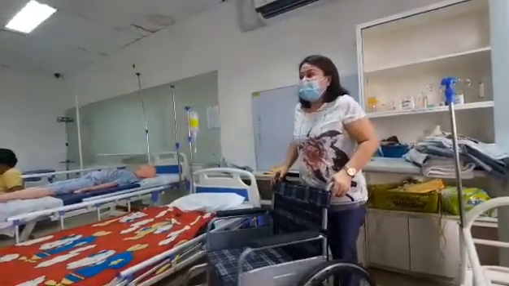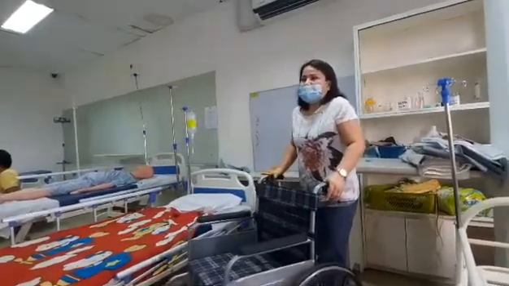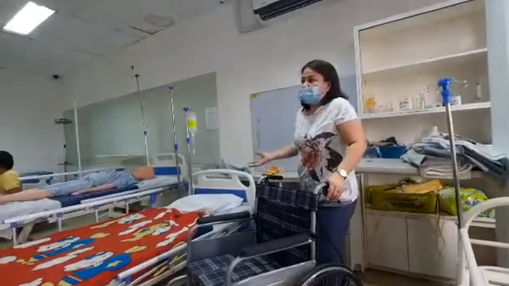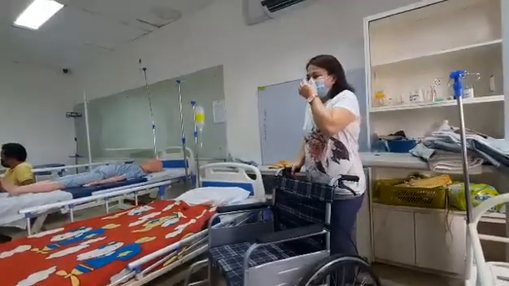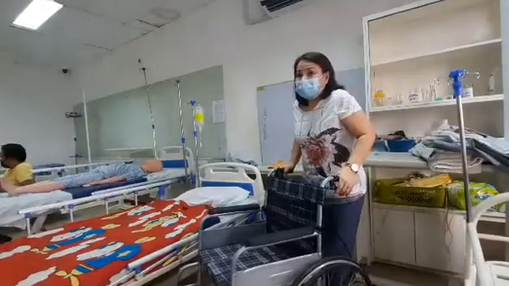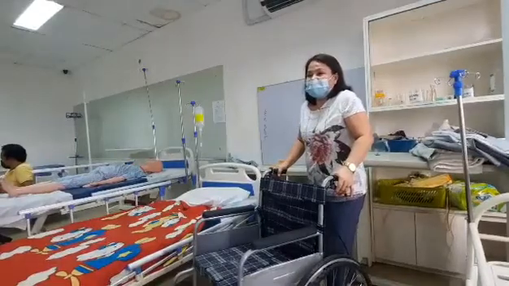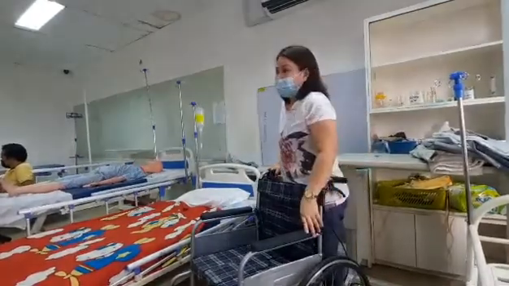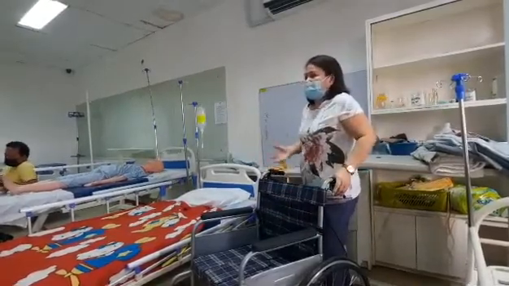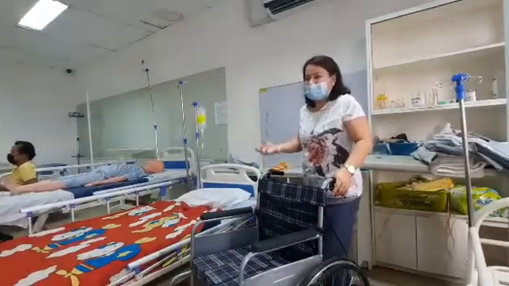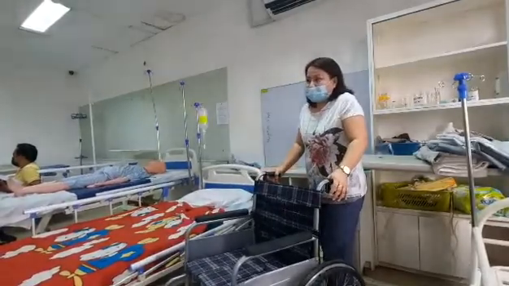Okay, so there are purposes of transfer. First, this is to promote or permit patient to perform activities in different environment. Second, it is also an opportunity to increase level of independence. Third, this is to promote function of the respiratory and the cardiovascular system. Fourth, this is also to promote elimination, meaning you can encourage patients to have normal urination and defecation. And the last one is to prevent complications of immobility.